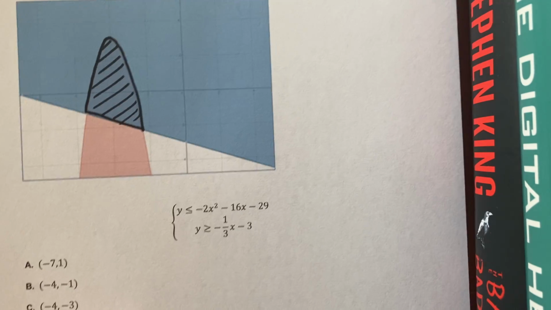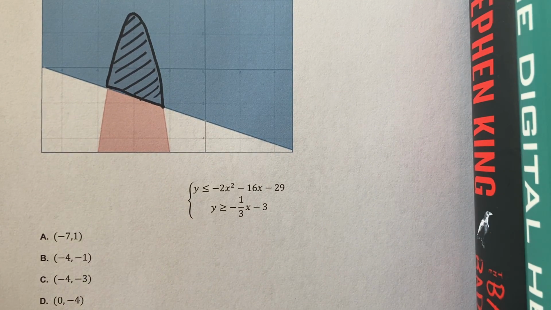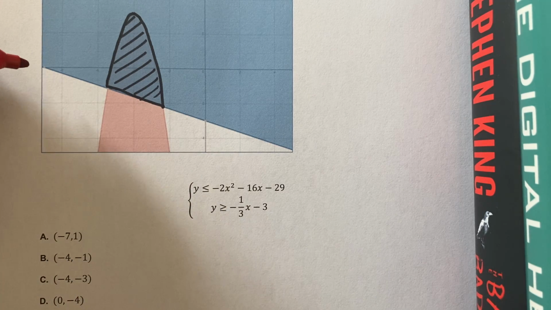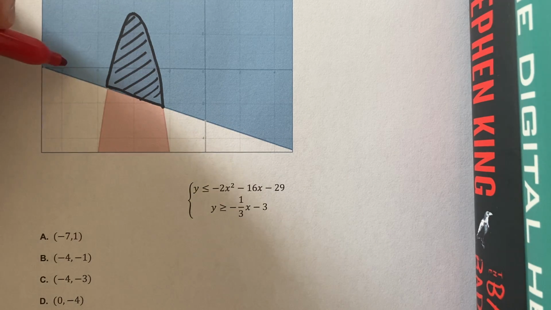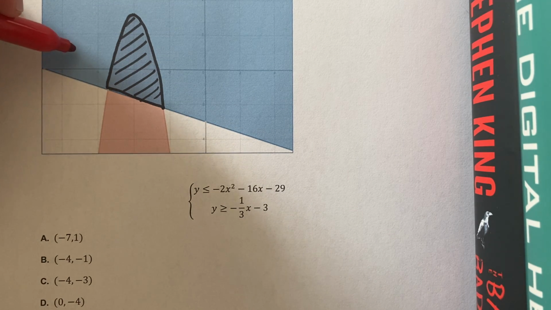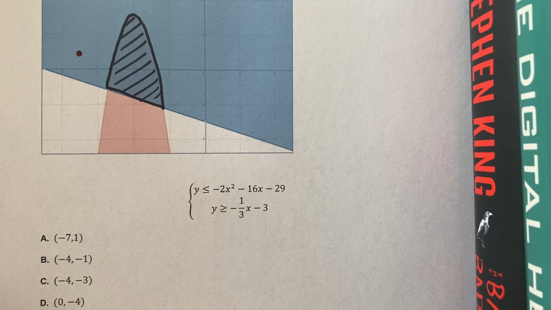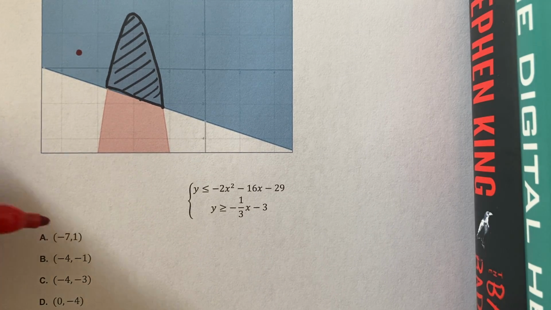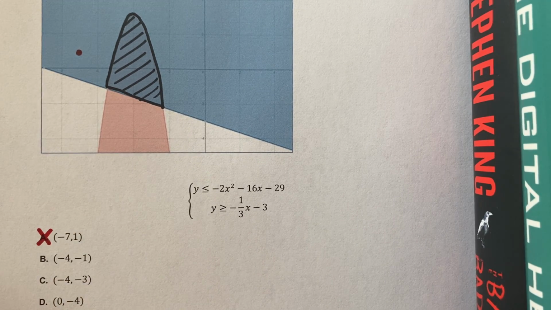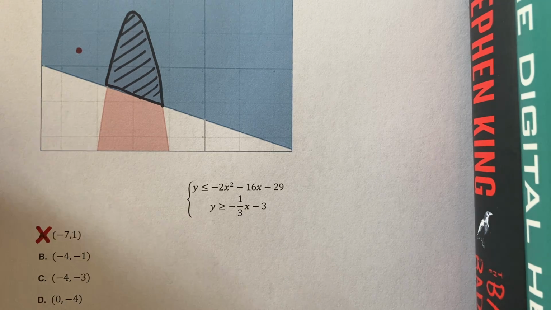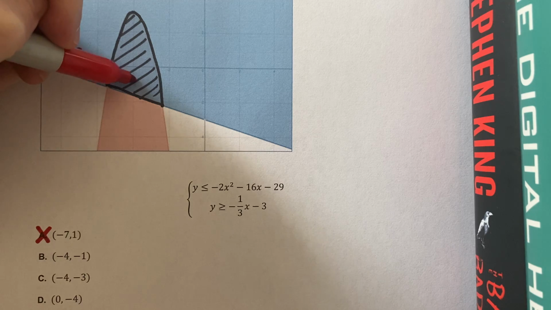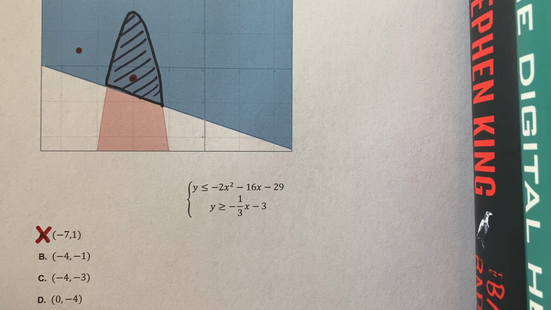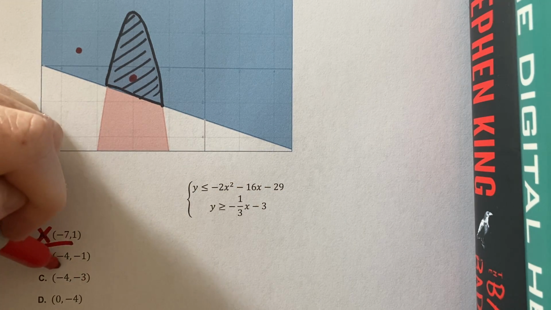So let's go down here and look at our given points. It's a multiple choice question. So negative 7, 1, that means I'm going to the left 7. It looks like it's going up by 2, so 2, 4, 6, 7, and a positive 1, which is right here. So clearly that point is not in my shaded area, so right off the bat, I can cross off that example. Negative 4, negative 1: negative 4, and then negative 1 looks to be right here. That is in my shaded area, so that is definitely a solution.